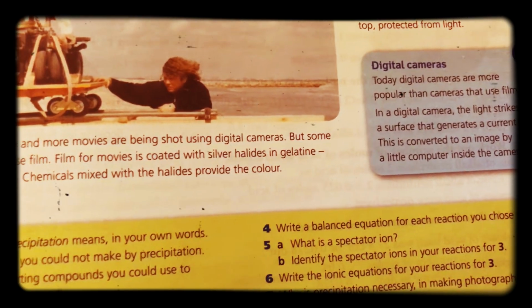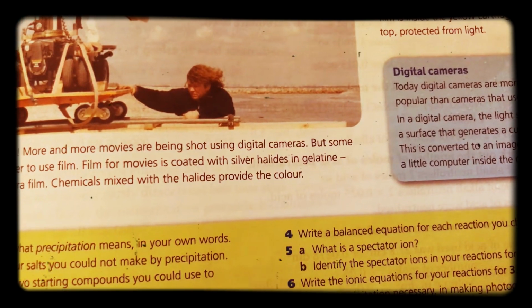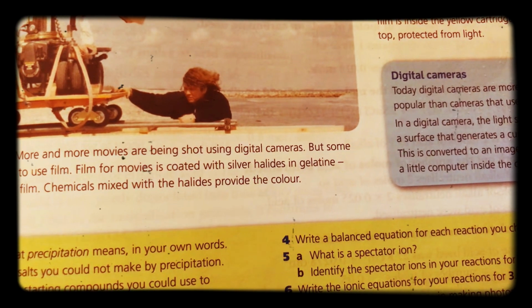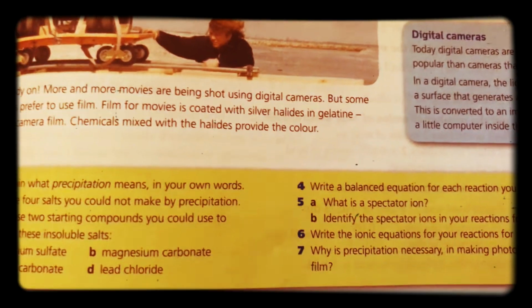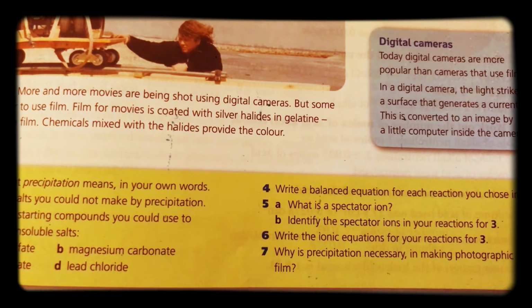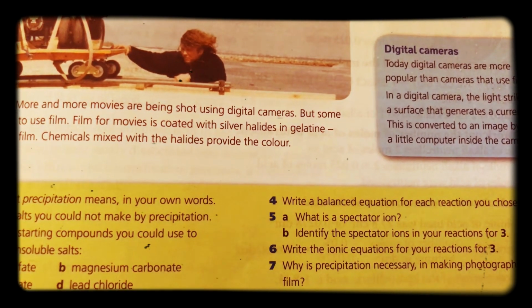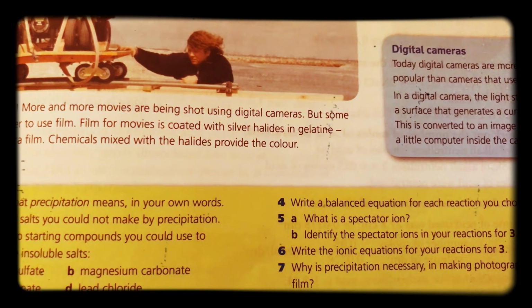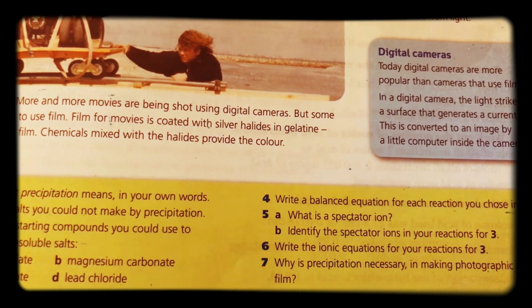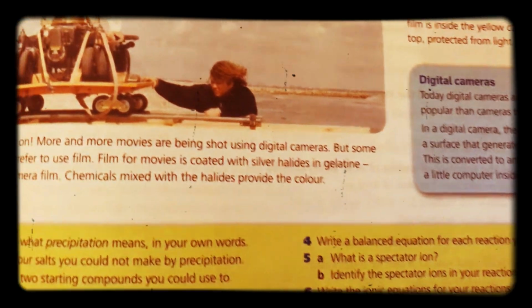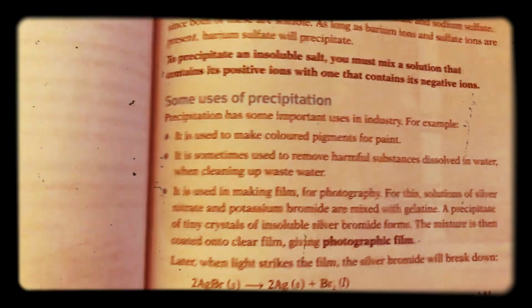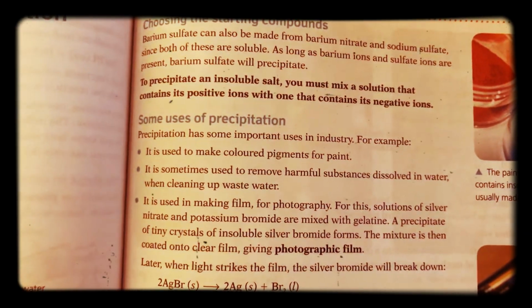What is a spectator ion, and identify the spectator ions in your reaction for number 3. I'll ask you to just do 1. Write the ionic equations for your reactions for 3. I'll ask you to choose just one. Why is precipitation necessary in making photographic film? The answer for that question is here.